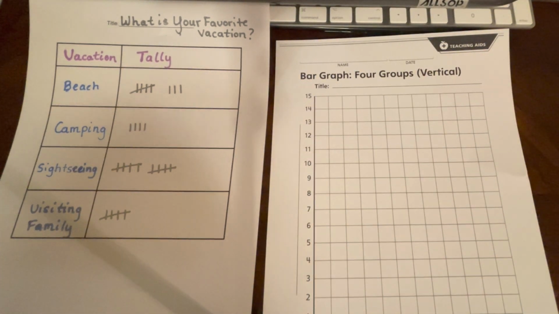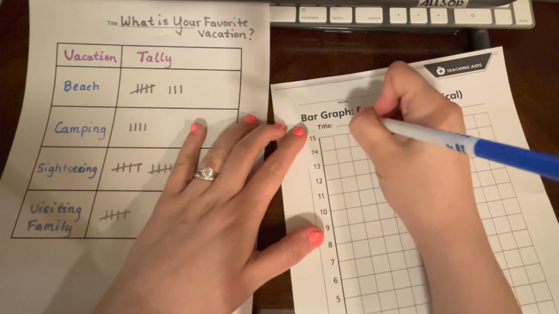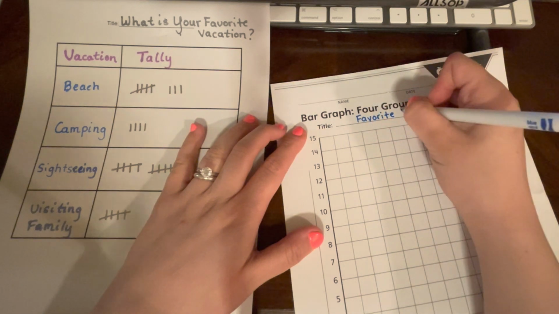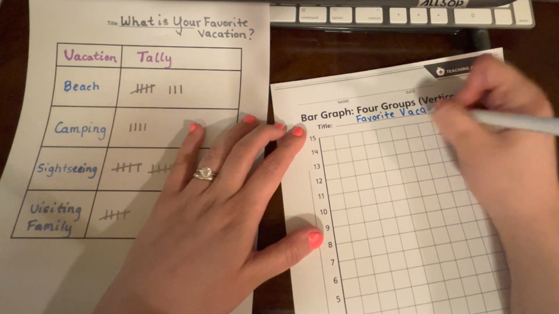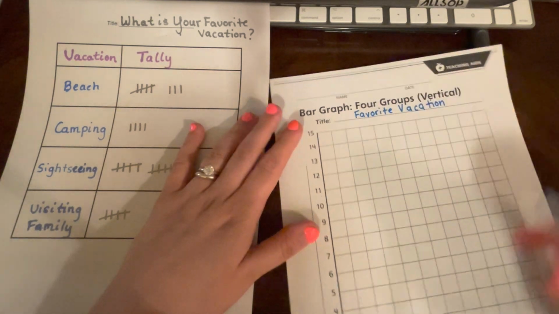So I'm going to once again start off with my title. So the title of my bar graph, as I know from my pictograph, is Favorite Vacation, because that is what people picked and that is what is represented in my graph, or will be represented in my graph when I'm finished with it. So favorite vacation.